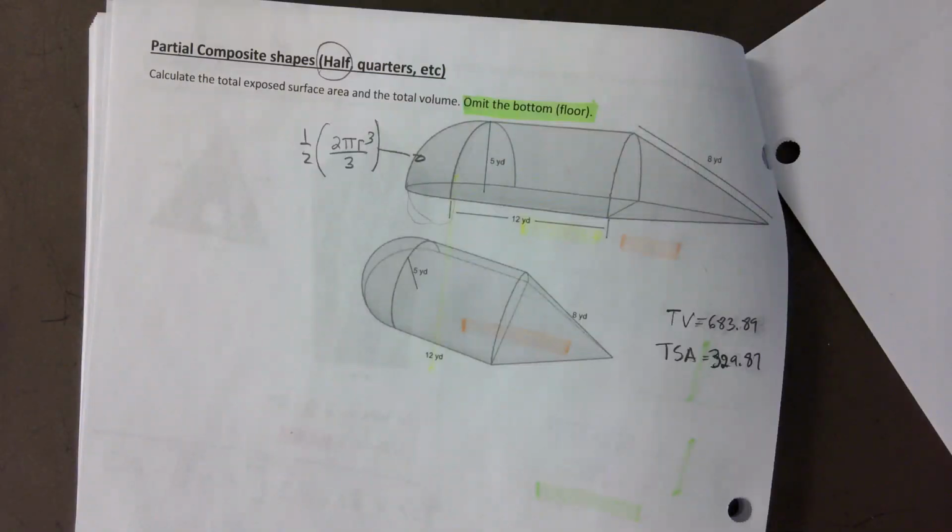Then I'll just add these little side pieces of the smaller ones to it, and then you're done. So I would use the whole 2 pi r squared plus 2 pi r h for the back one, because that takes care of both. And then here I would just go 2 pi r h, 2 pi r h. And at the end I would divide everything in half.